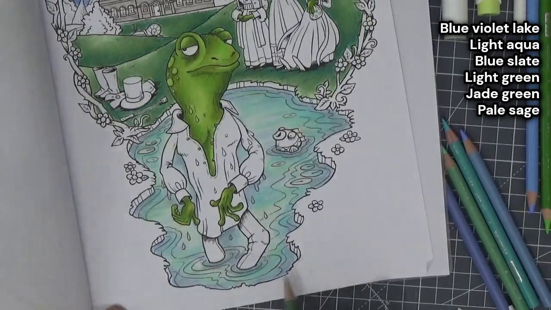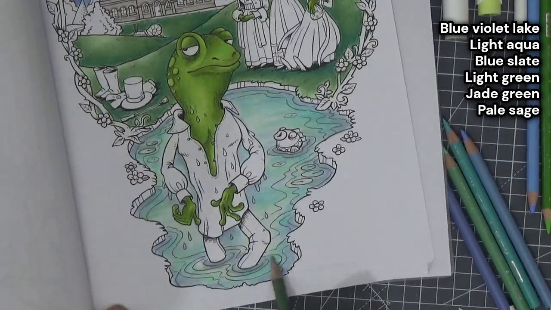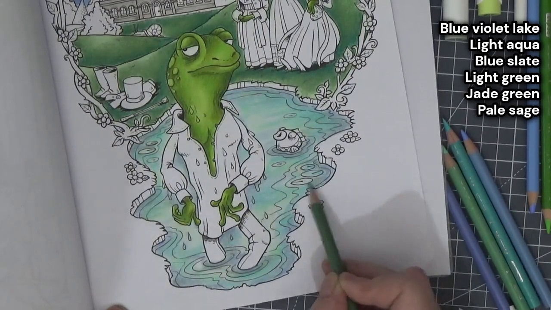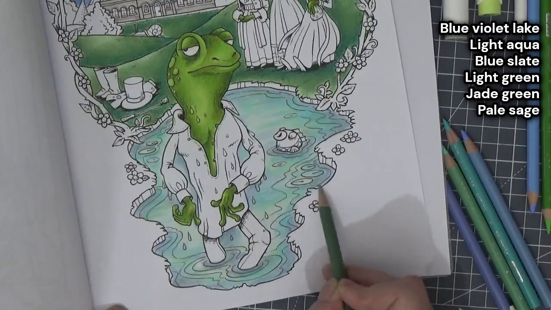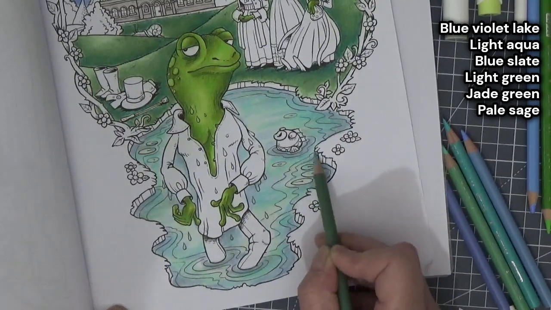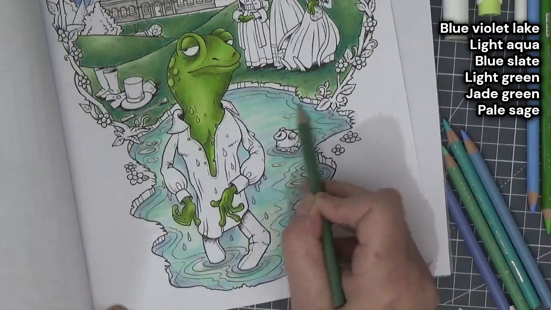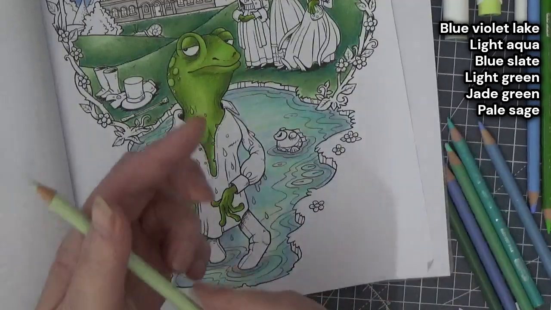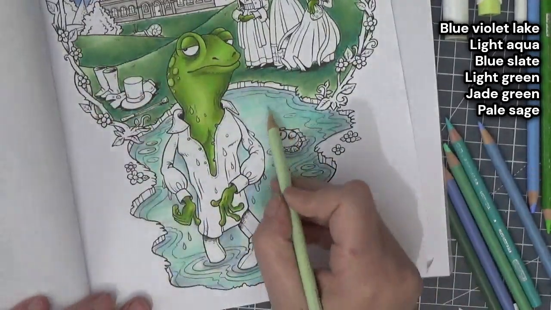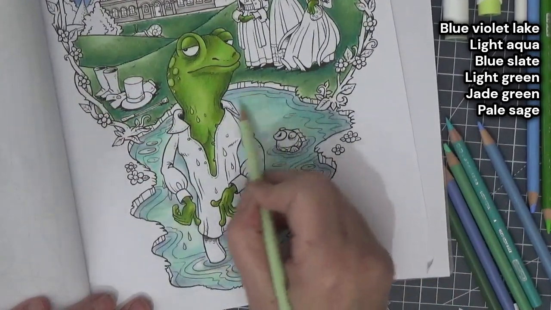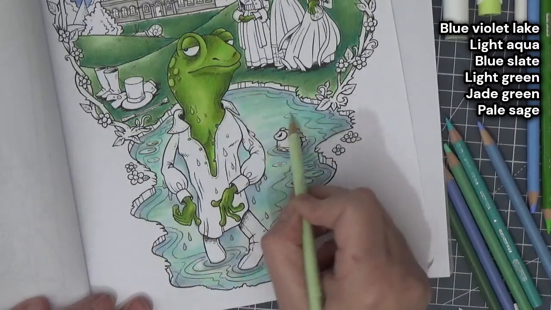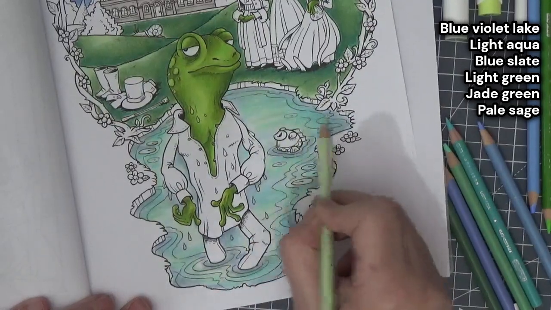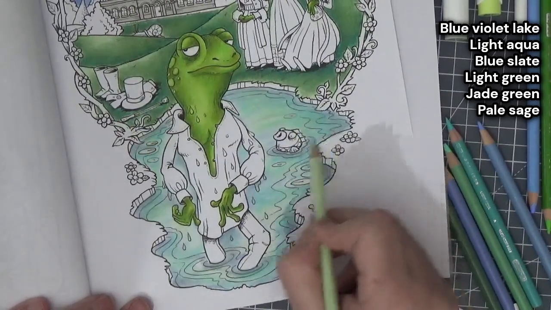Gosh, once the panic had gone off, and I did panic, I've really enjoyed doing this so far. And we haven't finished, we've got a lot. This is the thing with RJ's pages, they are very detailed and they take quite a bit of time. For me anyway. Alright, and then the last colour we've got is Pale Sage, which has got a more yellowy hue to it. And I'm going to use that to pull that into that original alcohol marker colour and blend on this paper.